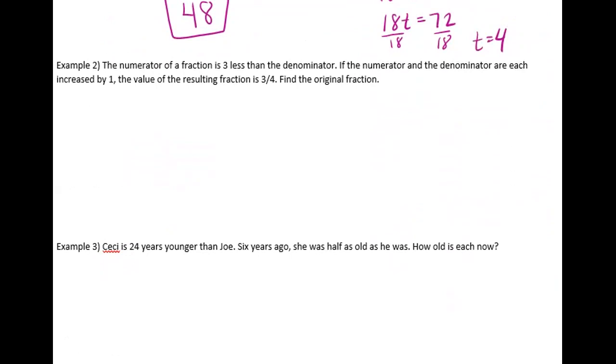Okay, with the numerator and denominator, usually we're just going to put them into a fraction. We don't need to multiply by a place value in these cases. So the numerator of a fraction, I'm just going to use n for numerator, is 3 less than the denominator. Remember, 3 less than means we're going to subtract 3 from the denominator.